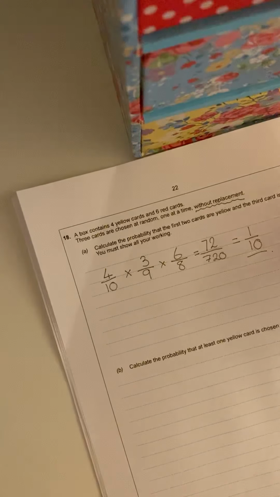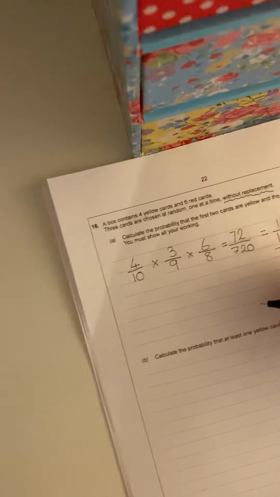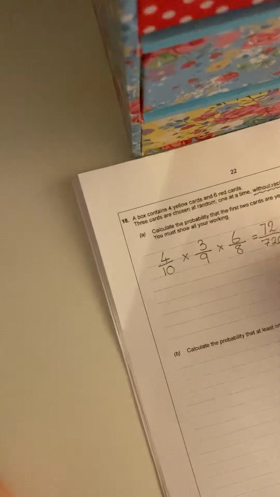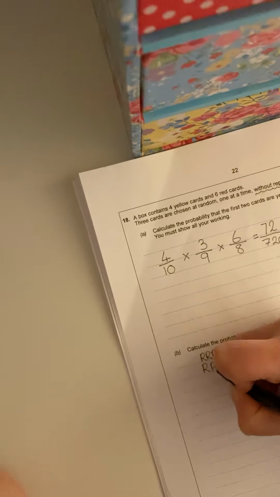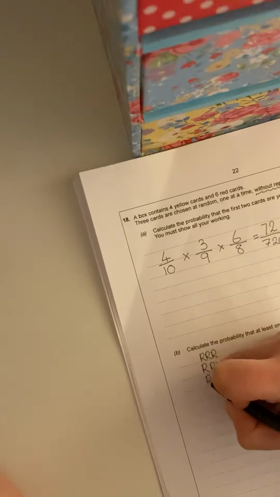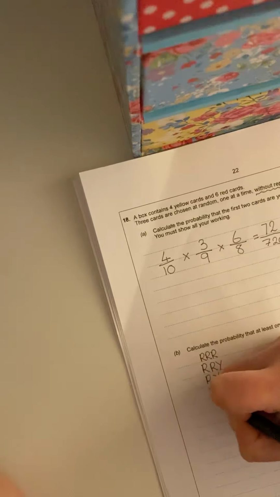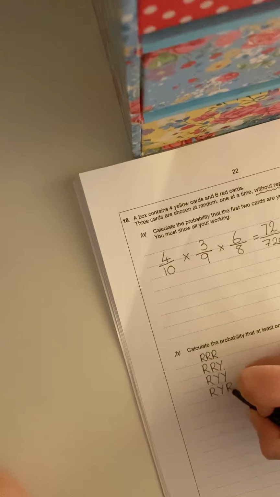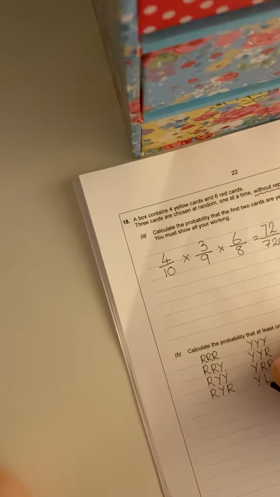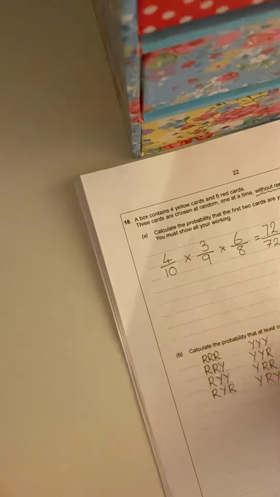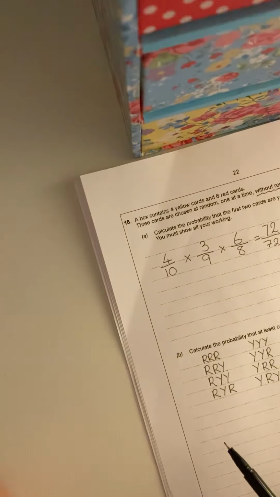And then we need to work out the probability that at least 1 card is yellow. So if we think about this, there are lots of different possibilities. So we could have red, red, red, red, red, yellow, red, yellow, yellow, red, yellow, red, and then we could have yellow, yellow, yellow, yellow, yellow, red, yellow, red, red, and yellow, red, yellow. So these are all the different combinations that we could have. We could choose them in these orders.